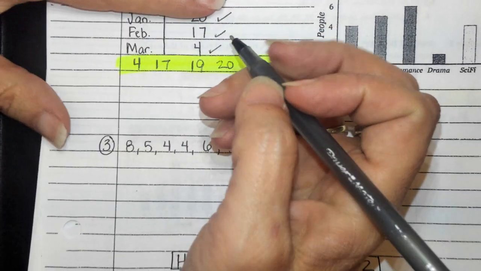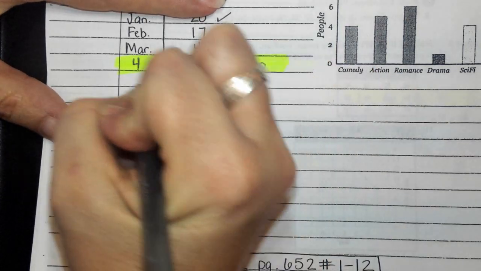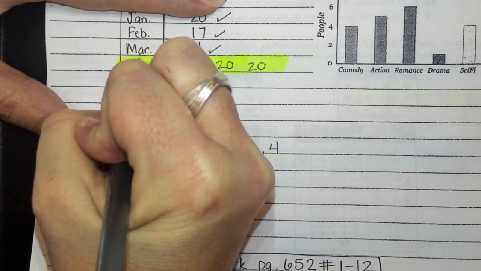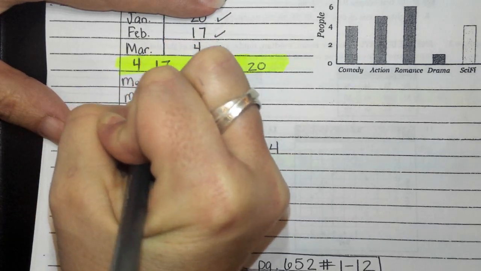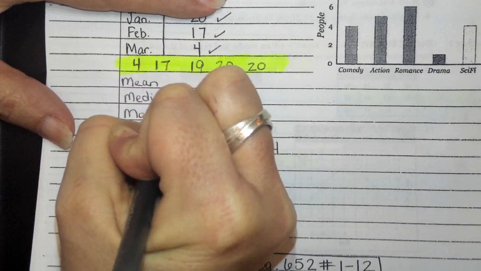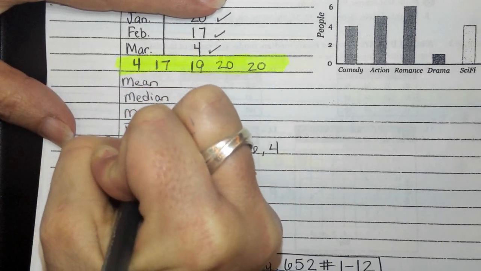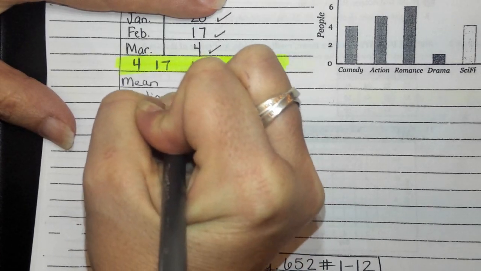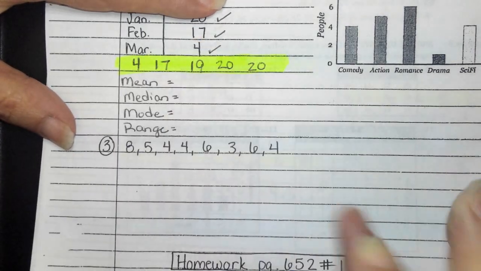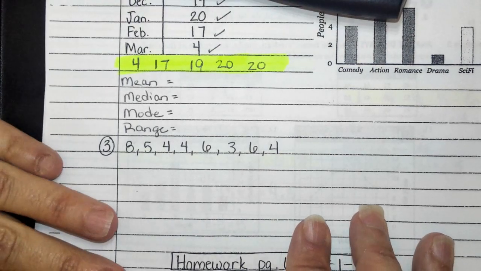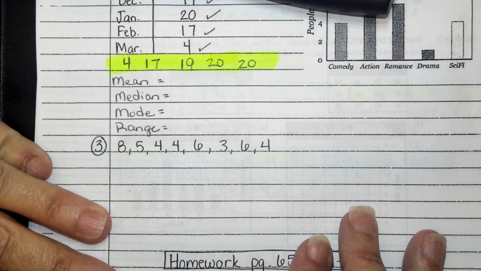When they ask for mean, median, mode, and range, what we want to do is write the words. Yes, you have to write the words. Yes, you have to write them fully out. I would put them in order of what is asked, only because that way tomorrow when we go over answers, it is there for you. Yes, you write it out.